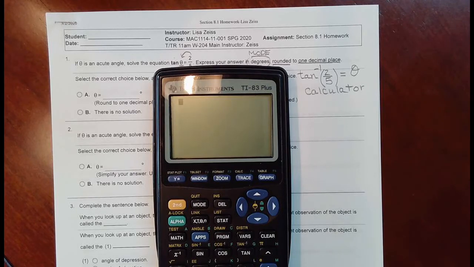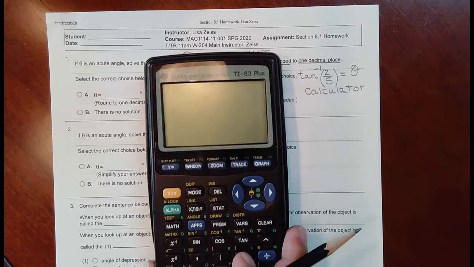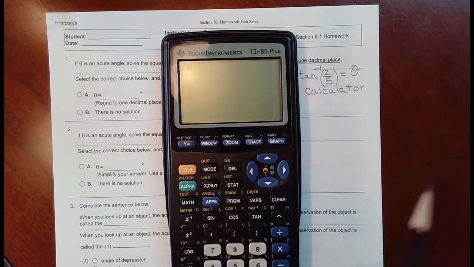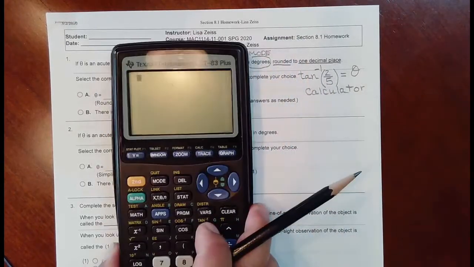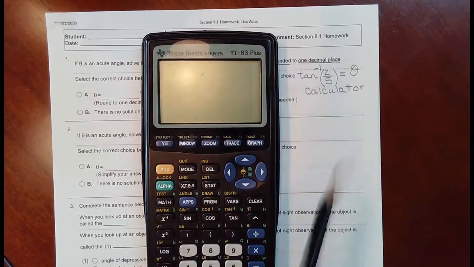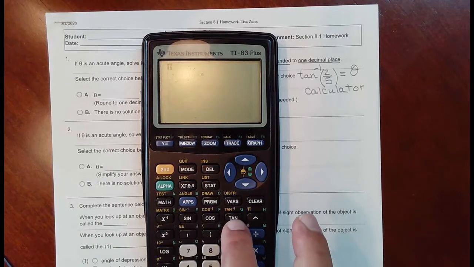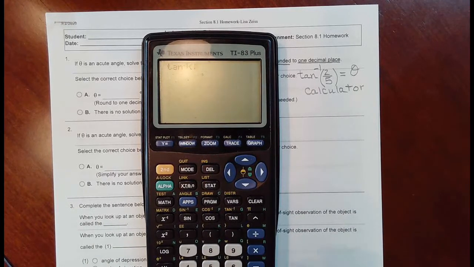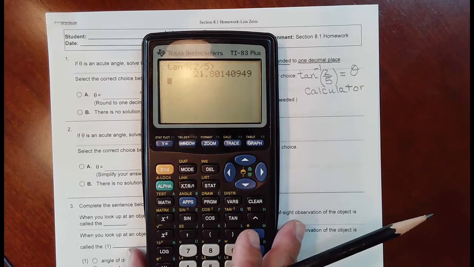Okay, now we're going to put in the value that we're trying to get our calculator to do for us, which is inverse tan of 2/5. I'm going to press that right in. So second, all the inverses are second functions, then press in 2 divided by 5, close it up, and there we go in degrees, 21.8.